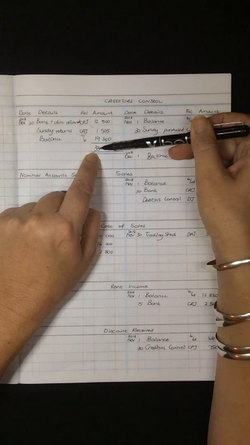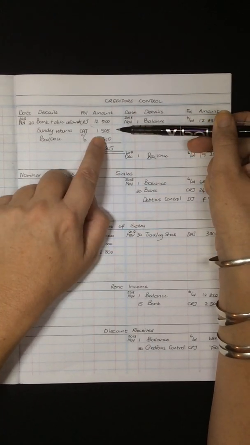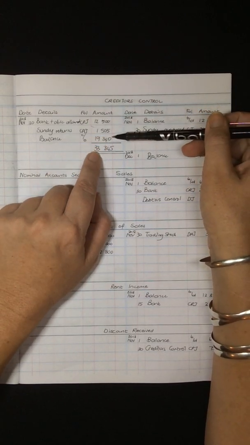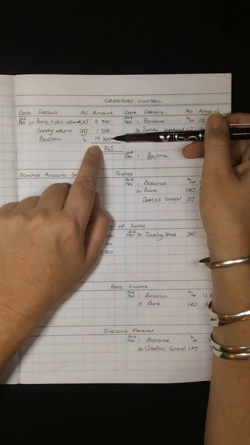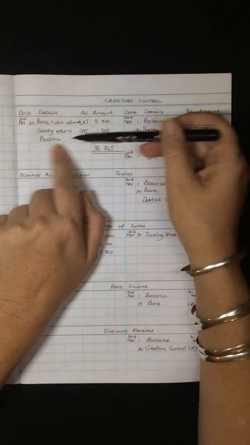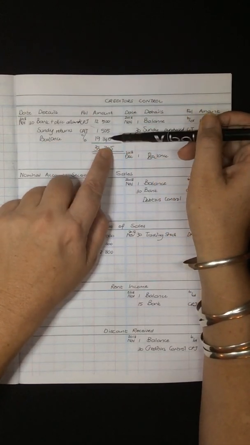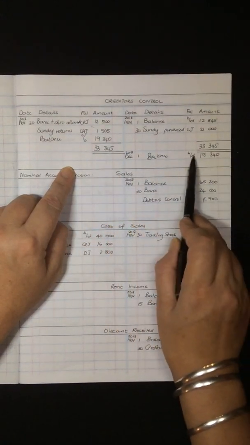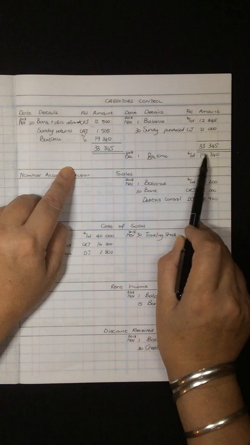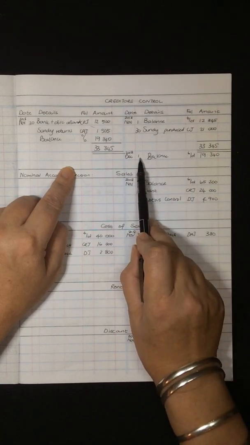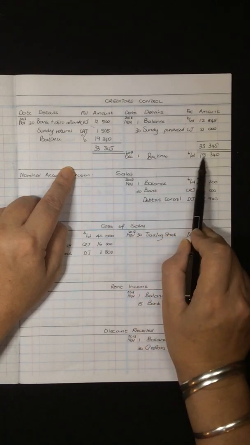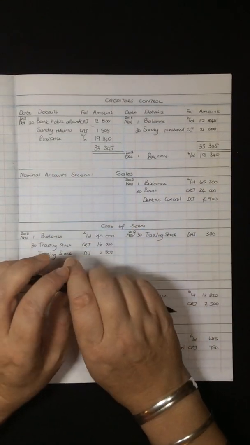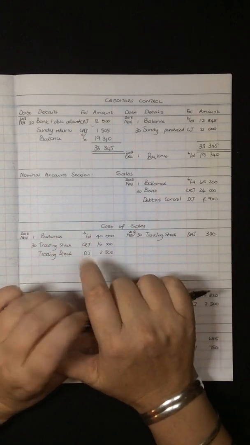To get the balance, I take the total less the existing amount. So I'm going to take 33,345 less 1,505 less 12,500, and I'm left with a balance of 19,340. So balance carried over. It's 19,340 above the total, and I'm going to bring it down to the opposite side below the total. So on the credit side then, I will have the opening balance on the 1st of December 2018 of 19,340. And that is posting to General Ledger in short, and also balancing an account.